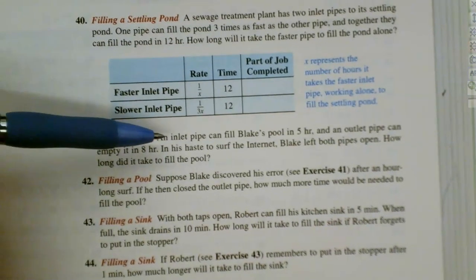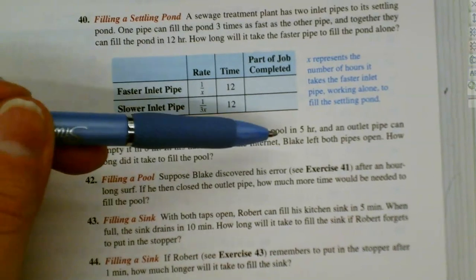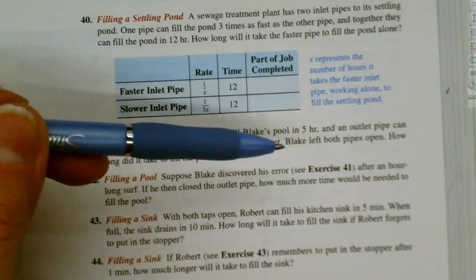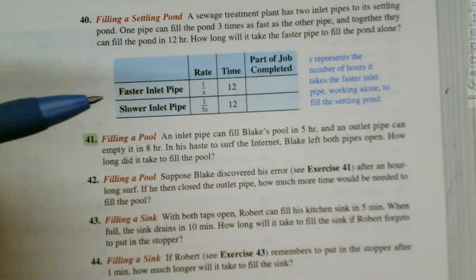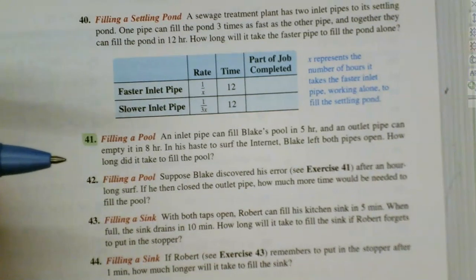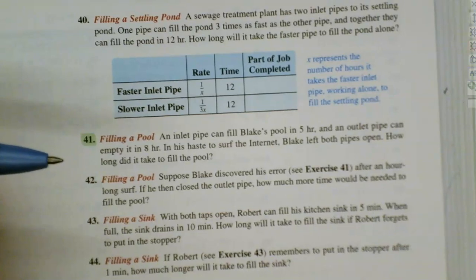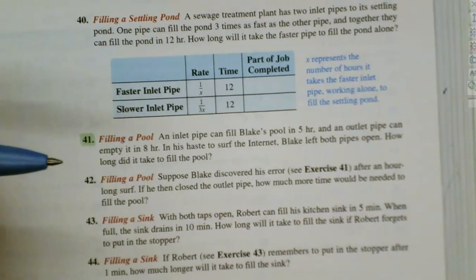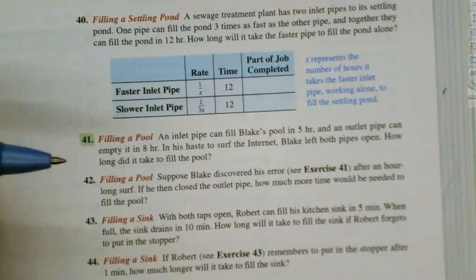An inlet pipe can fill Blake's pool in 5 hours. An outlet pipe can empty it in 8. In his haste to surf the internet, Blake left both pipes open. How long did it take him to fill the swimming pool?